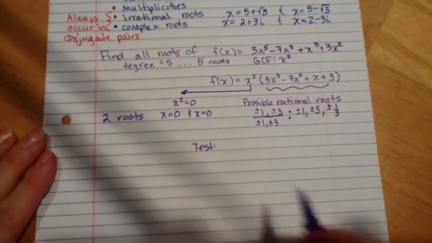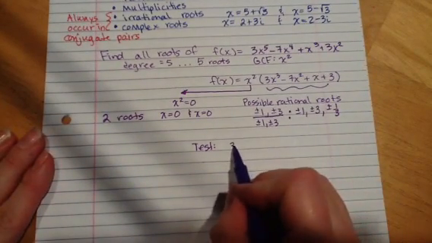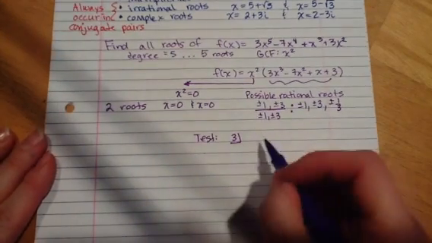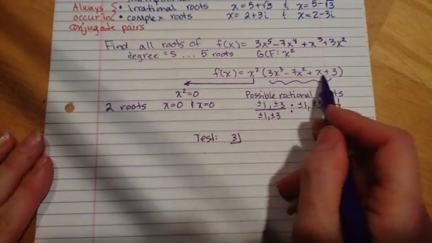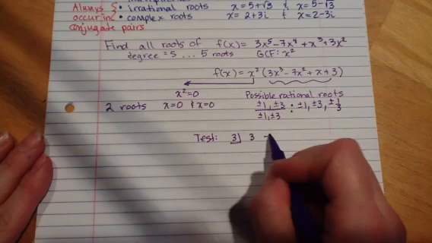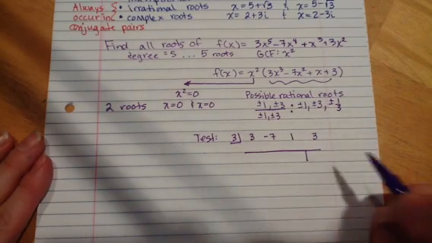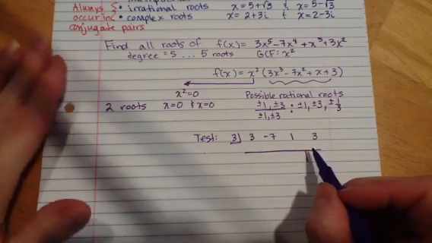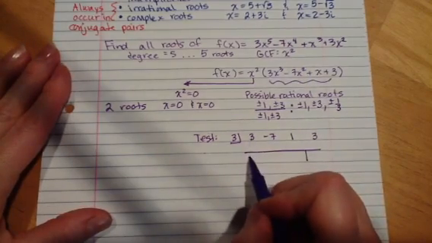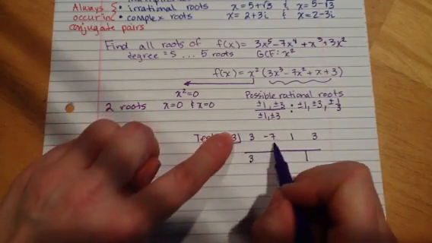So let's say I test 3. So 3 goes here, and I use the coefficients 3, -7, 1, and 3. And again, I'm looking for this remainder to be 0 to tell me if this is a factor. So bring the 3 straight down. 3 times 3 is 9.